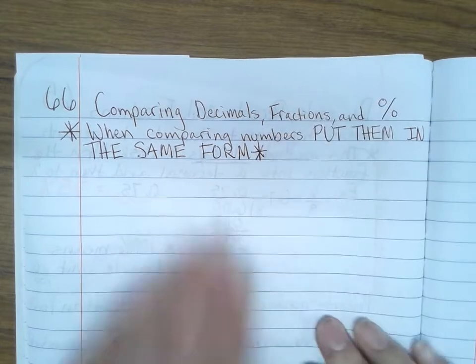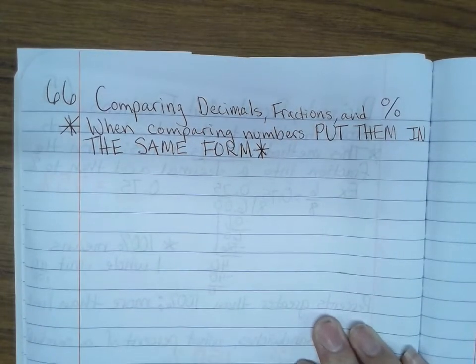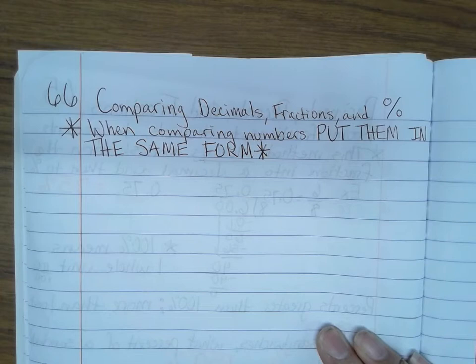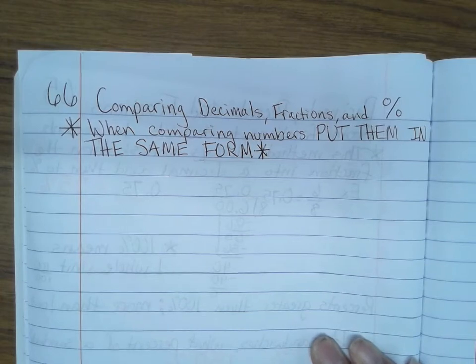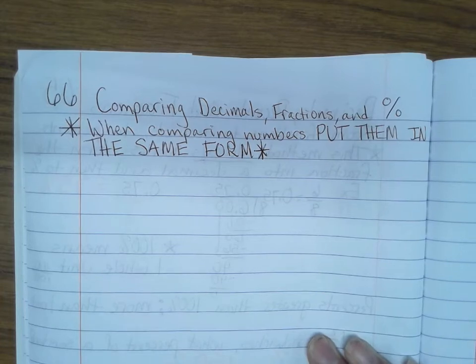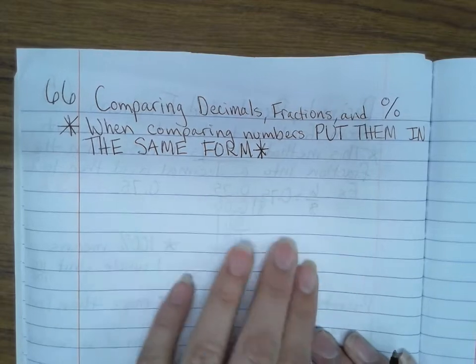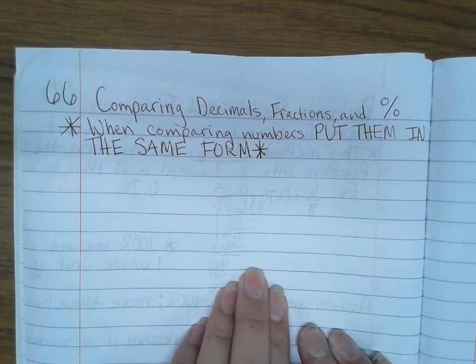Okay, when comparing numbers, you need to put them in the same form. So if you're comparing decimals, fractions, and percents, and they're all in their different forms, to accurately compare them, put them into the same form. And to me, it's easiest to put them into decimal form. However, you can put all of them in the same form. As long as they're in the same form, then you can accurately make decisions.